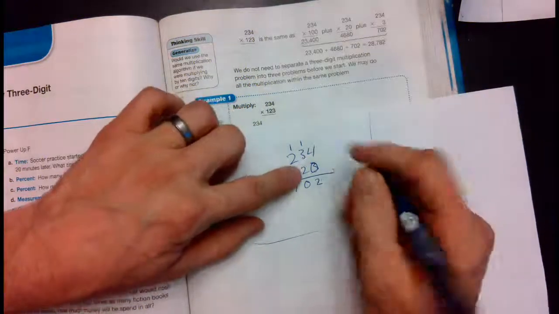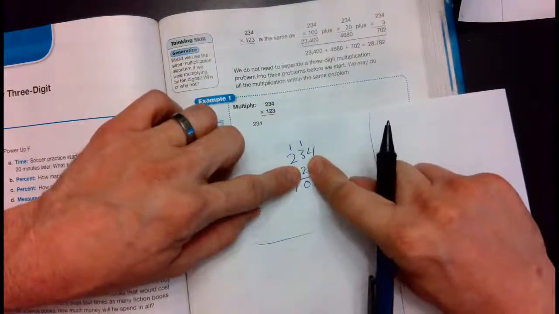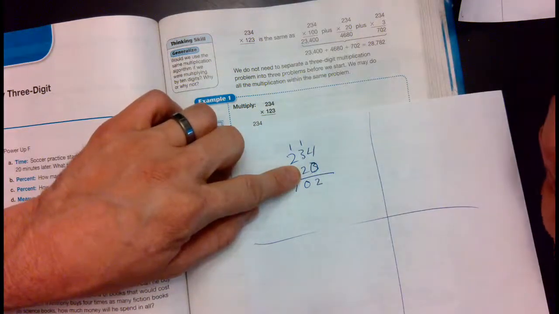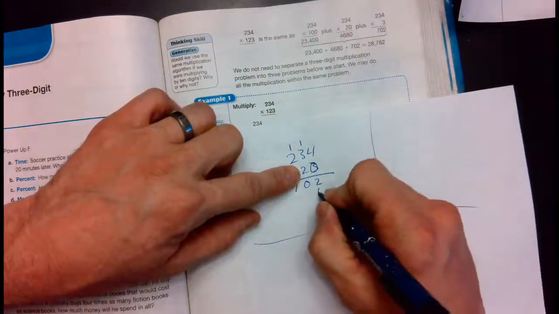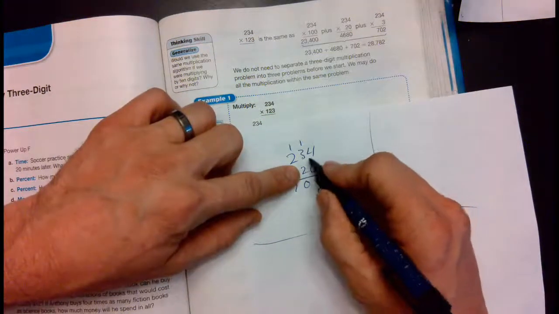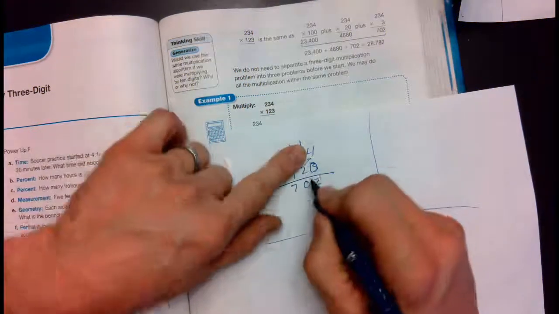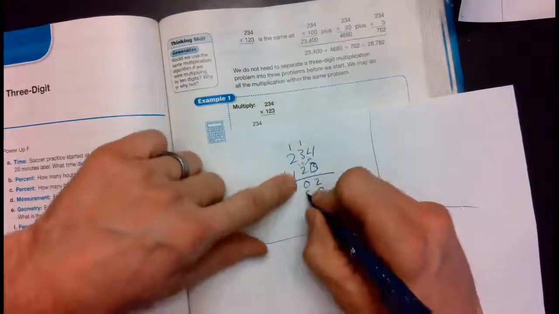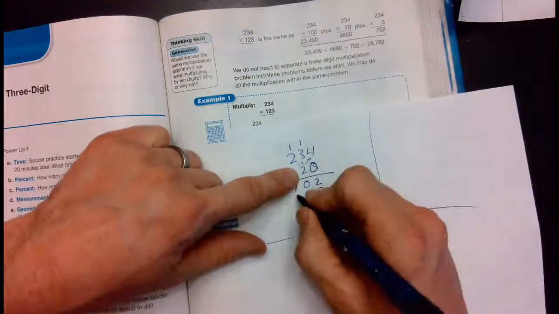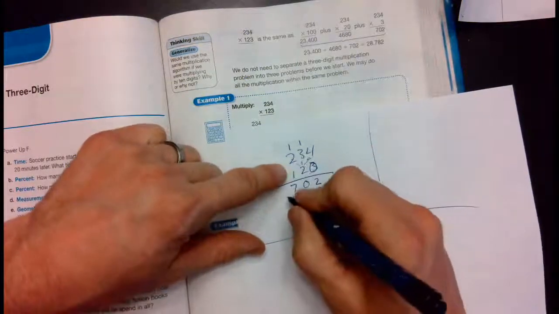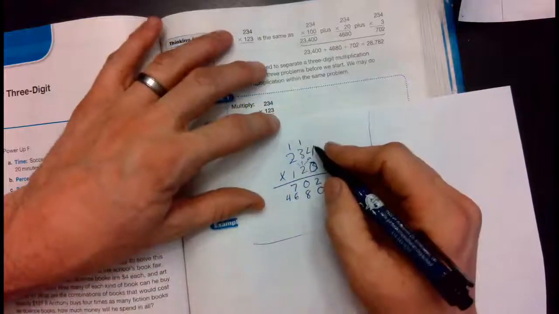So now when I look at the second one, a 2, it's not really a 2, it's a 20. Bring that 0 down. Now we got to go backwards here a little bit. We're still going to multiply it by all 3 numbers. So 2 times 4 is 8. 2 times 3 is 6. And 2 times 2 is 4. It's kind of nice when you don't have those remainders.